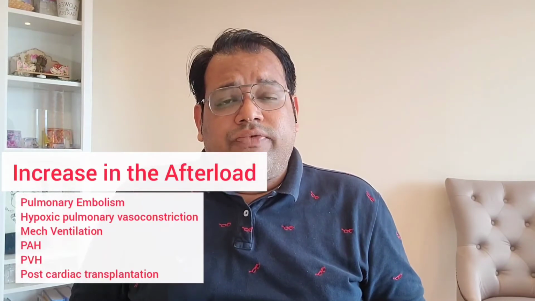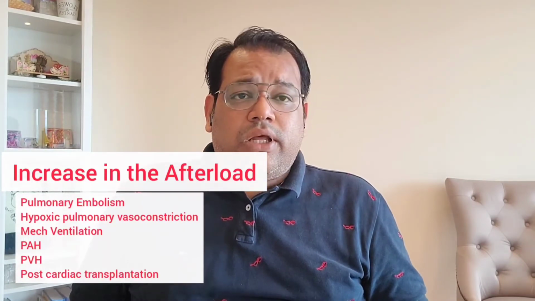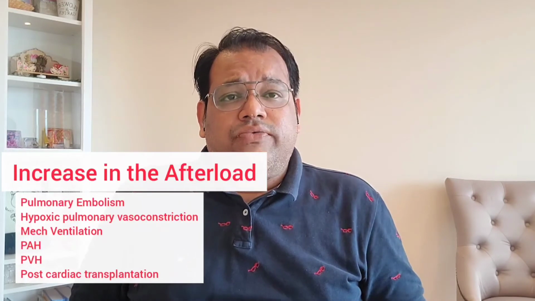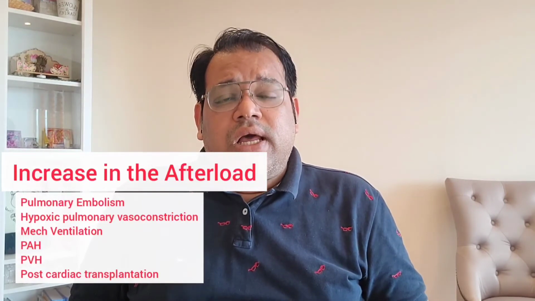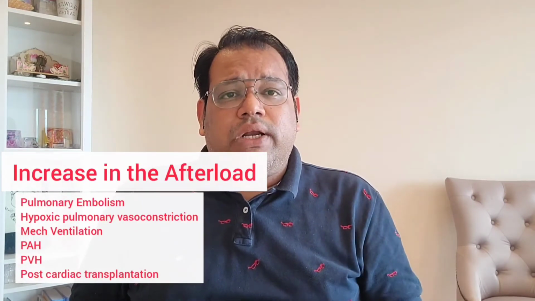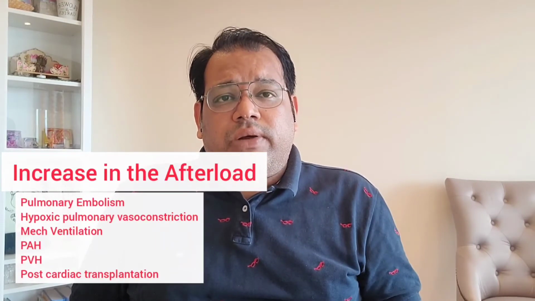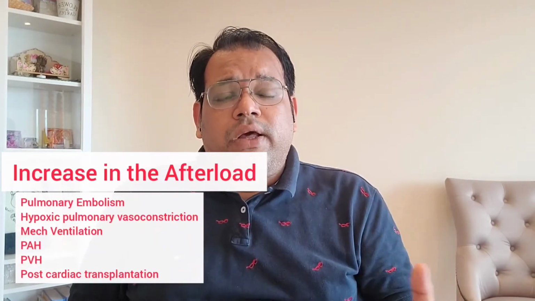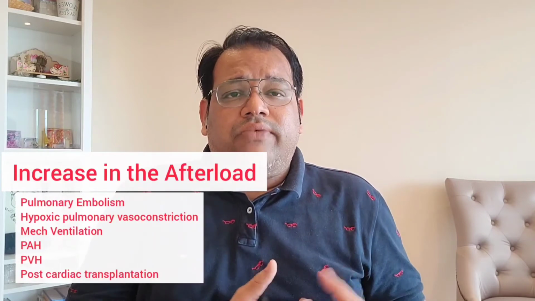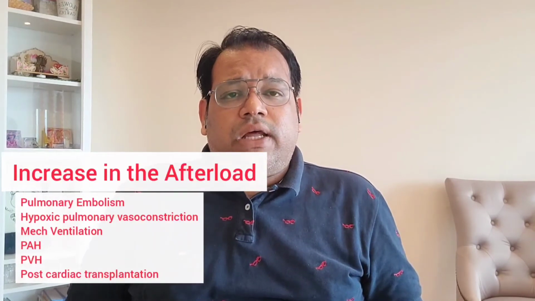For ARDS, if you give lung protective ventilation, probably the chances of damage due to mechanical ventilation are less, and trials have proved that. So that is one of the advantages of lung protective ventilation, that it is not too aggressive on the right ventricle. So that's about mechanical ventilation.